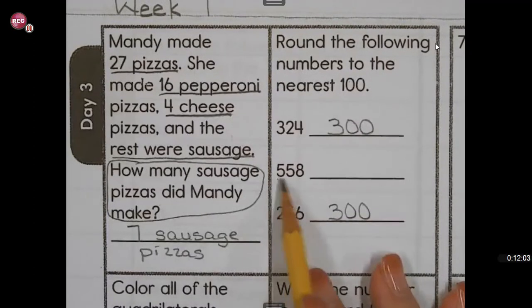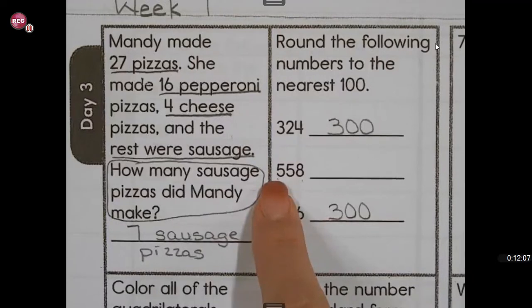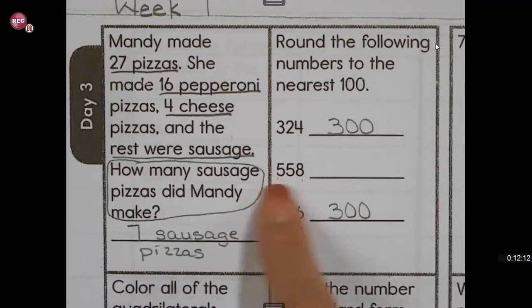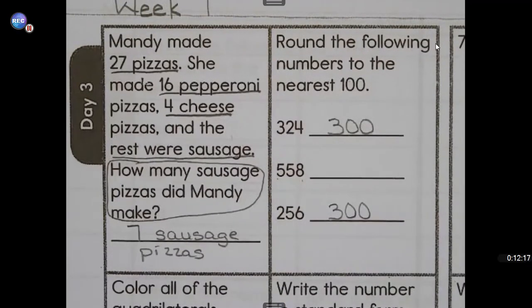Now let's think about 558. So it's going to be between 500 and the next 100, which would be 600. And if we look at our tens, we're at 58, which means we're past the 550 mark.